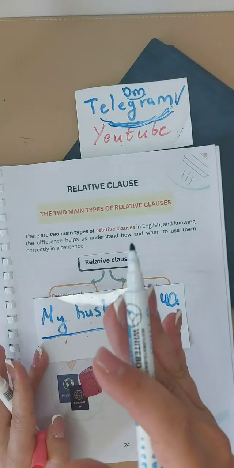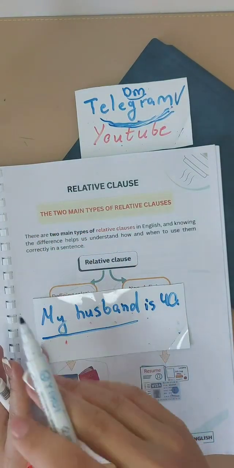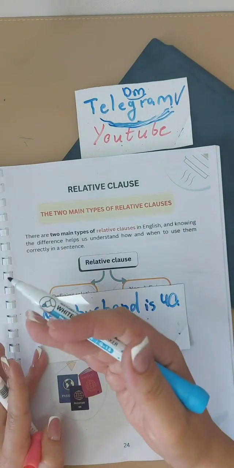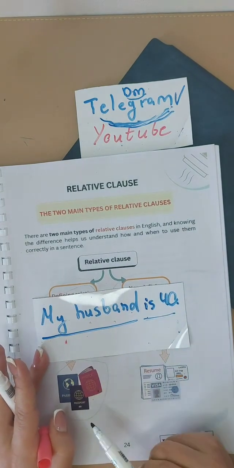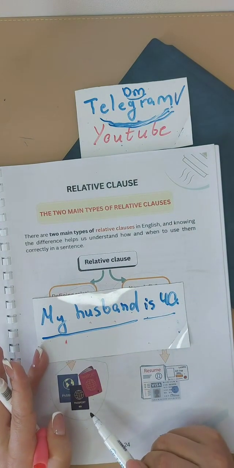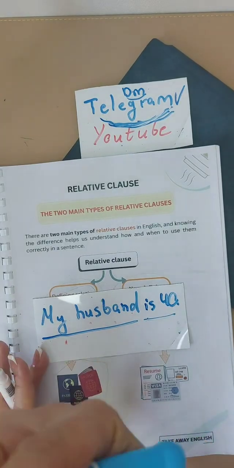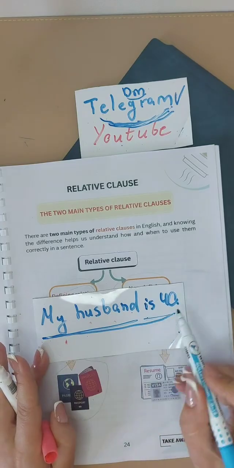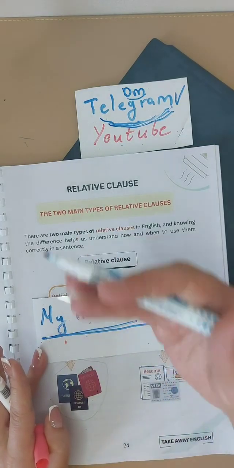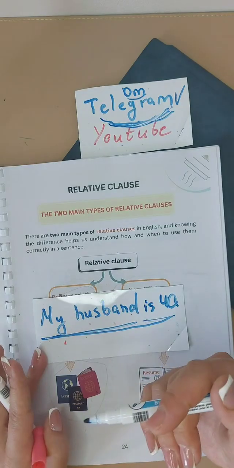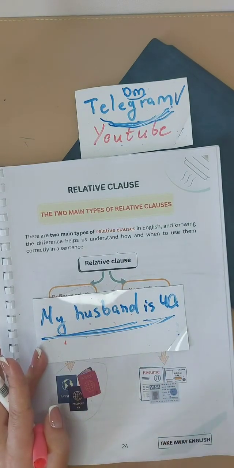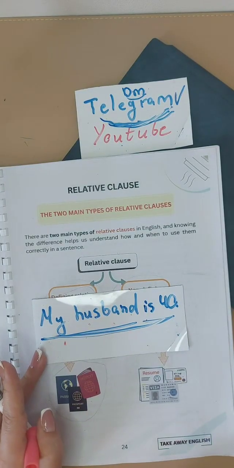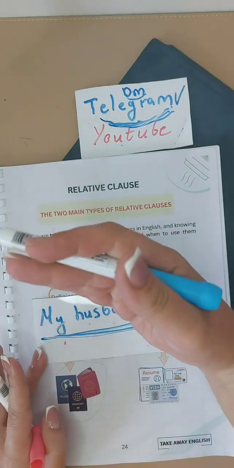Well, unless you have 5 husbands, if you have 5, then of course you need extra information to identify which one of them is 40, right? But when you have 1 husband, you can just say, my husband is 40. We don't need essential information to identify who you are talking about or which husband you mean, right? So it's optional. It's up to you.